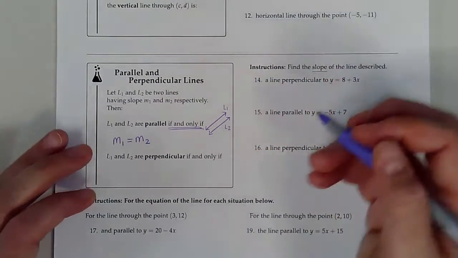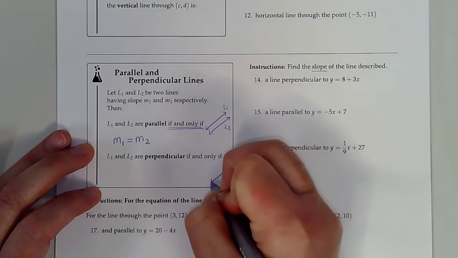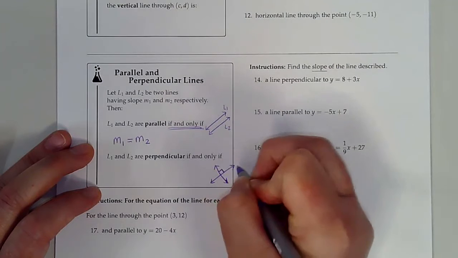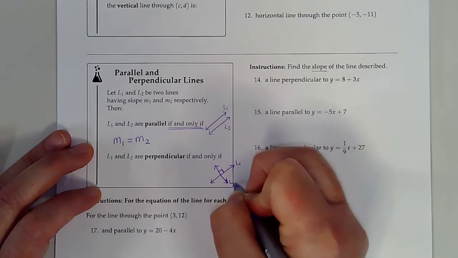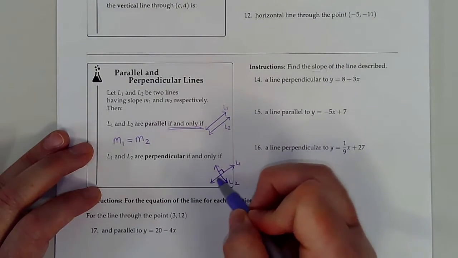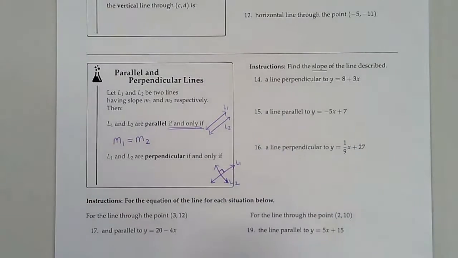The one for perpendicular does the same thing as well. And perpendicular looks like two lines that are going to intersect at a right angle. So we'll call this one L1, we'll call this one L2. So if we look at this, we see L1 is positive. And if we go 90 degrees off of that, then L2 is negative. So L1 and L2 are going to have opposite signs.